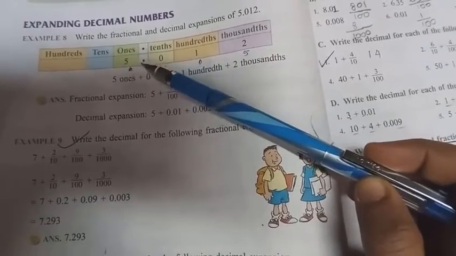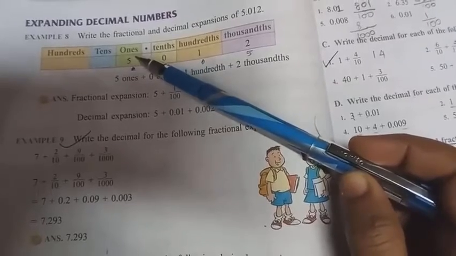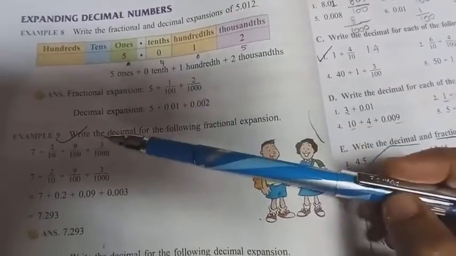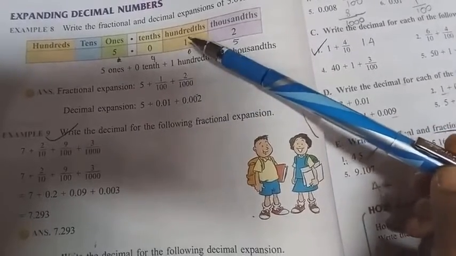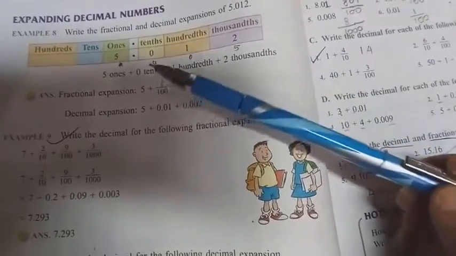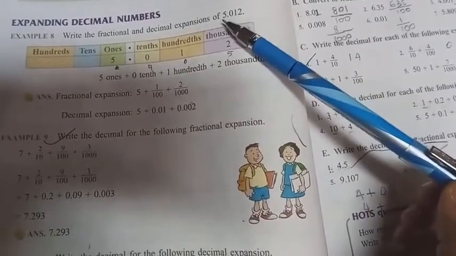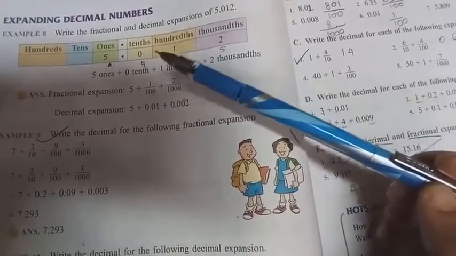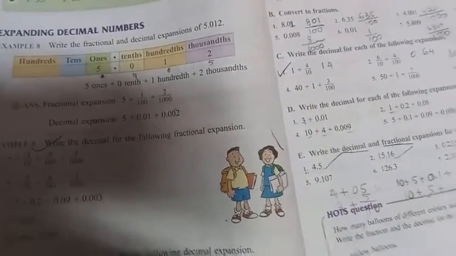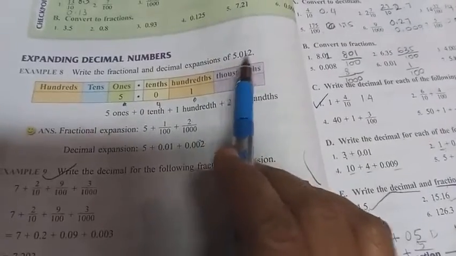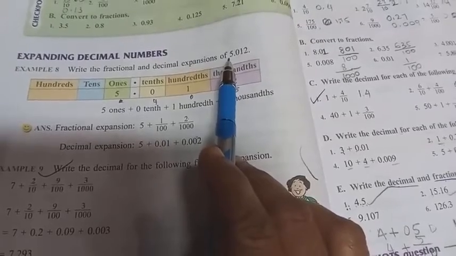See, this is the decimal point. Before the decimal point, we start from ones, tens, hundreds. After the decimal point, we start from tenths, hundredths, thousandths, like this. I have taught you also in the Zoom classes. Do you remember that? For example, 5.012. How can we place it in the place value column?